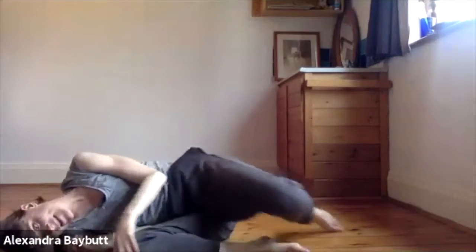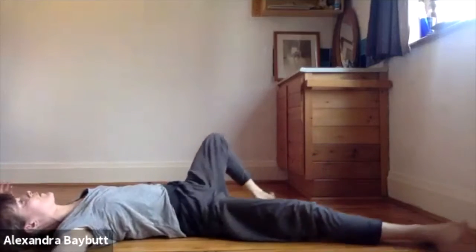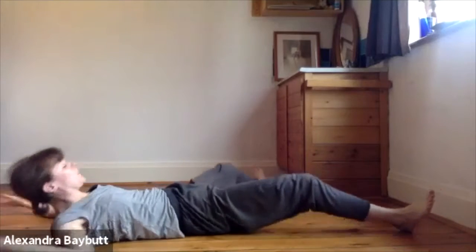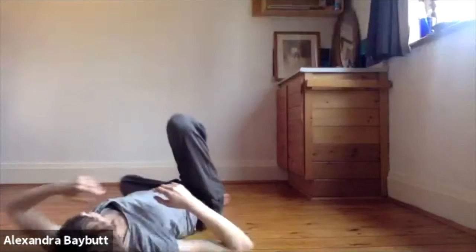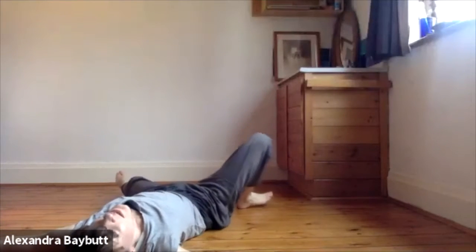Head, tail, hands and feet, all of equal value. Keeping it at a pace that works for you. Doesn't need to be super quick.